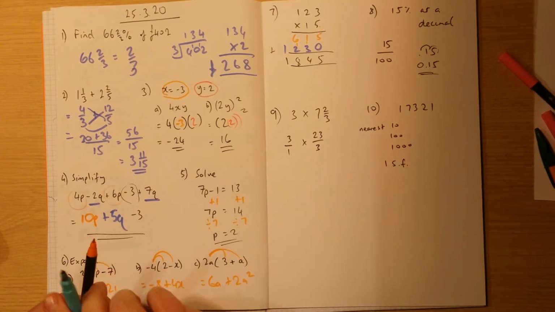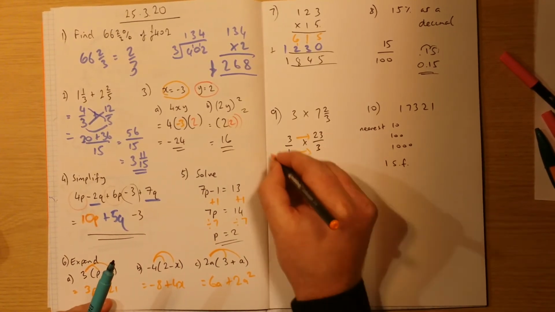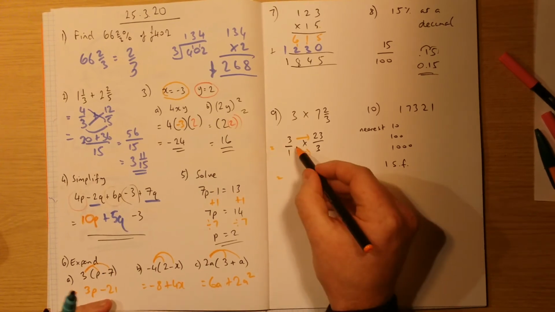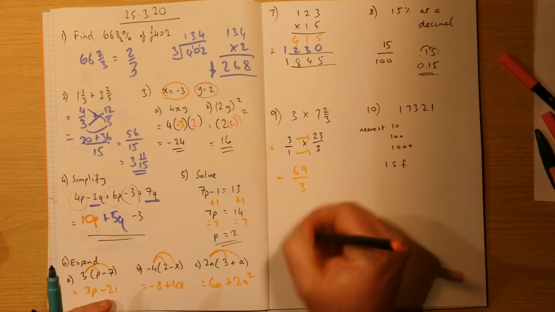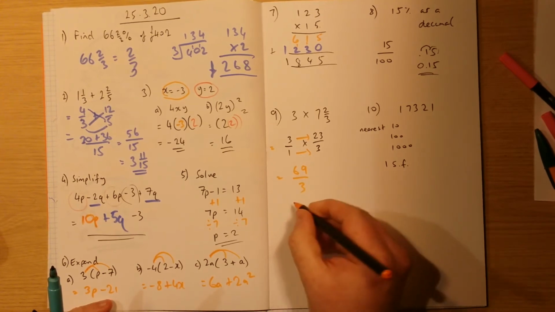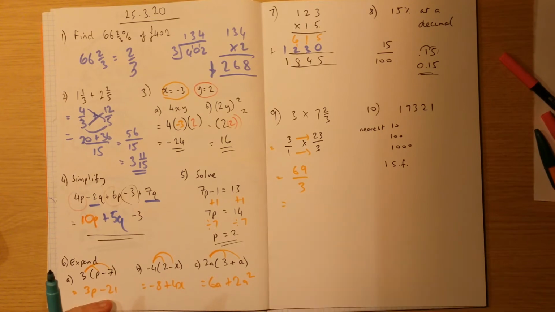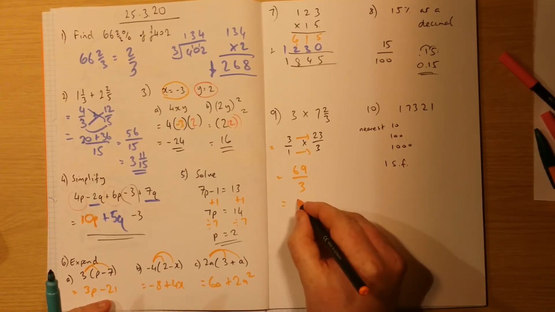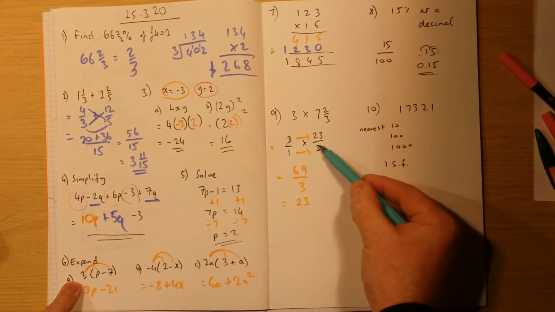And when I multiply fractions, I multiply the top 2 and I multiply the bottom 2. So that's going to give me 69 over 3. And guess what? 69 over 3 is going to give me 23. In other words, what's actually happening is these 3's are cancelling.